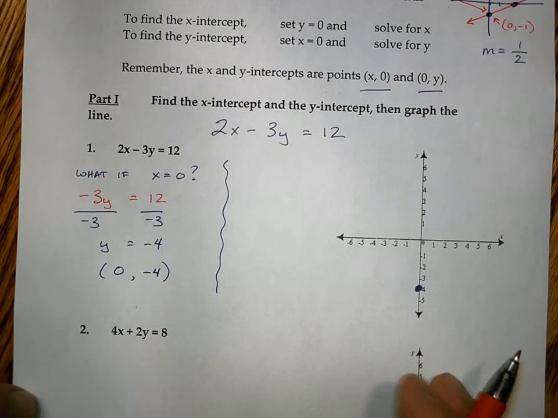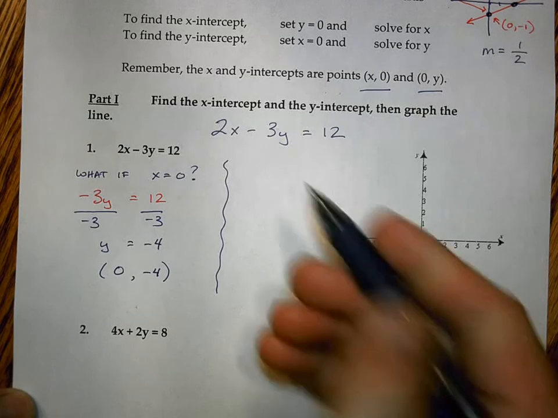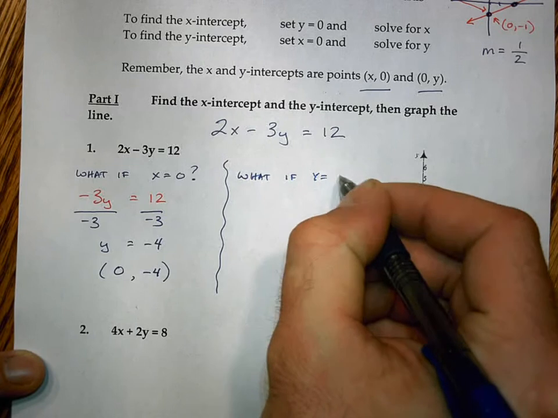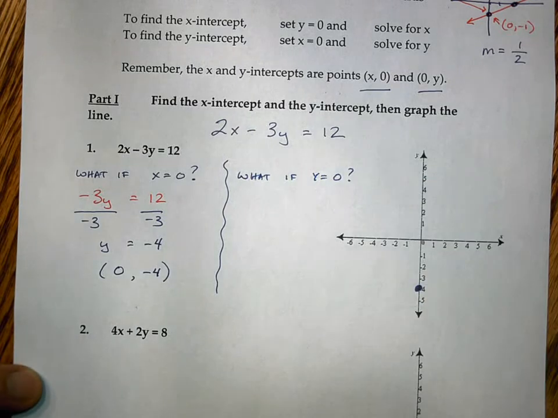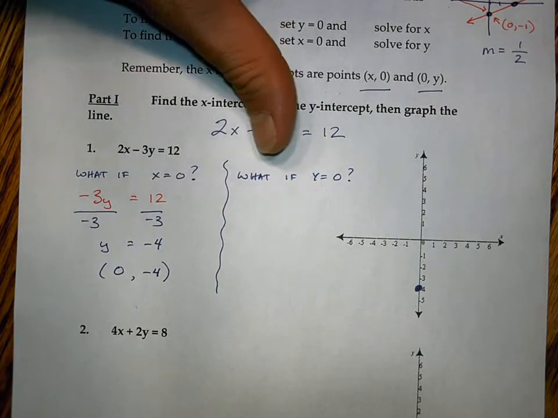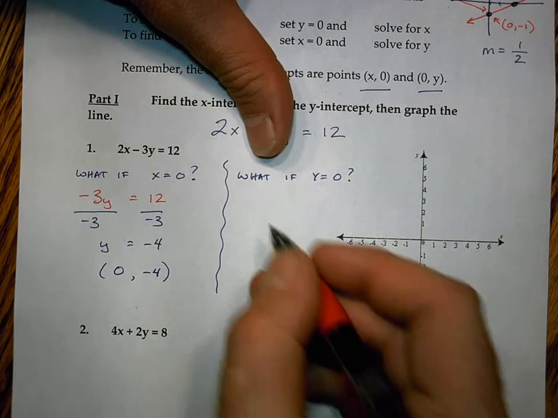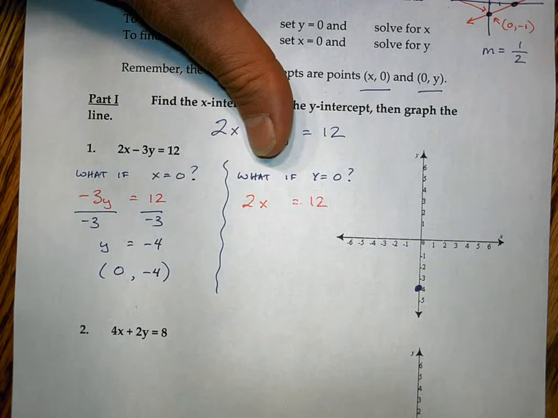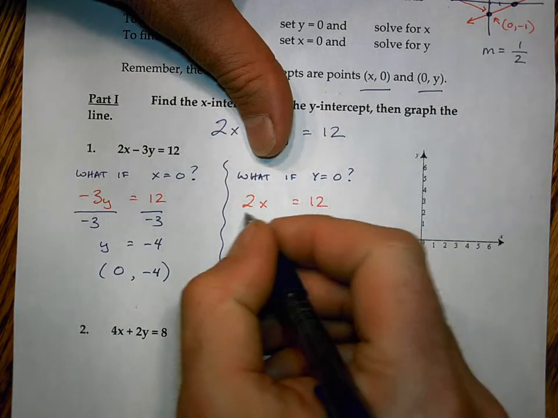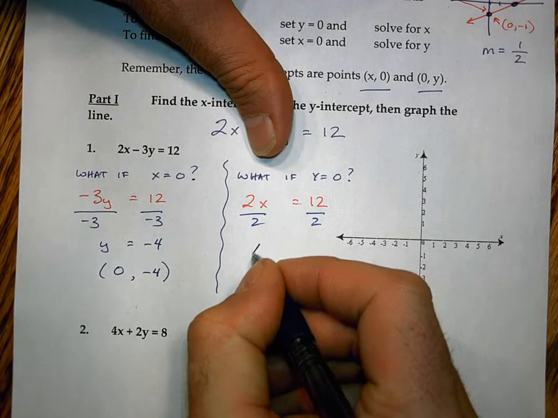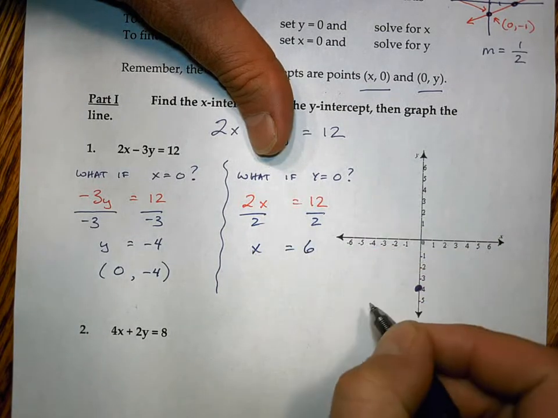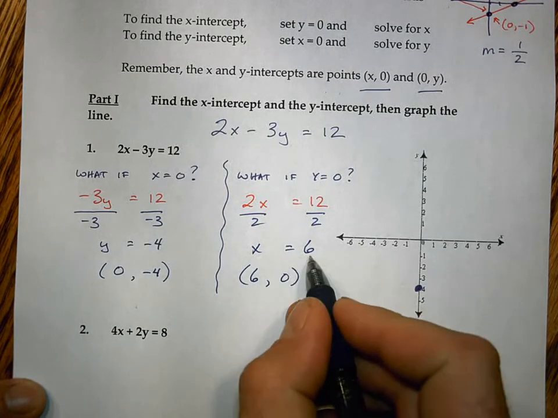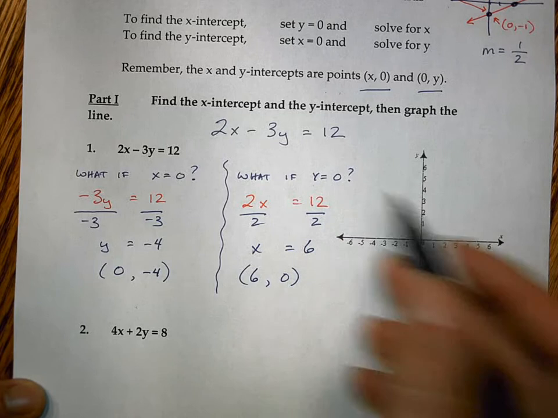Now my second consideration I want to look at has to do with the idea, what if y equals 0? Well, if y equals 0, then we're going to cover up the other portion of the problem. So now I'm covering up the y value. That leaves me 2x equals 12 for my equation. Very simply, I'm going to solve that 2x equals 12 by dividing both sides by 2, and I get x equals 6. This gives me a point of (6, 0). The 6 coming from here, and the 0 on the y coming from there.